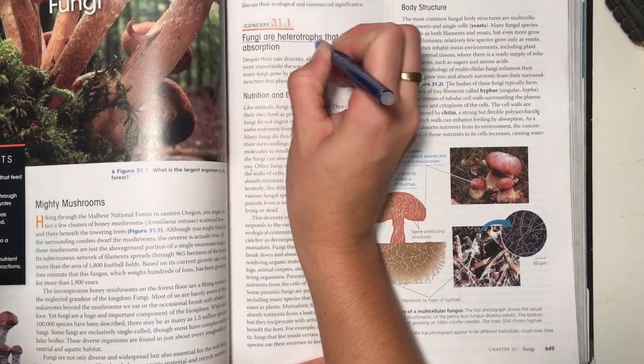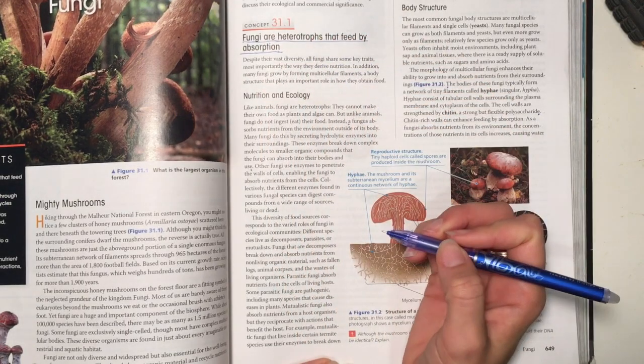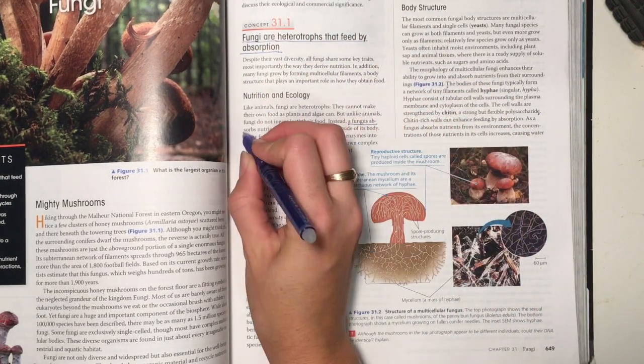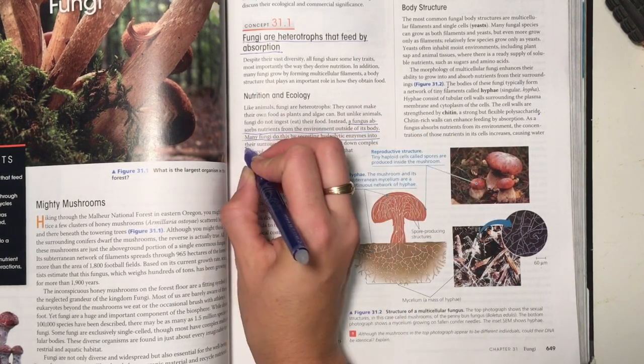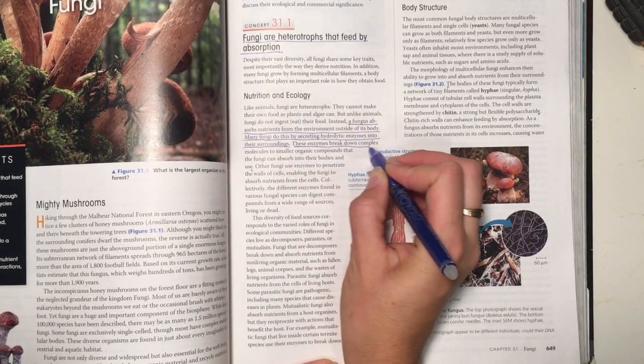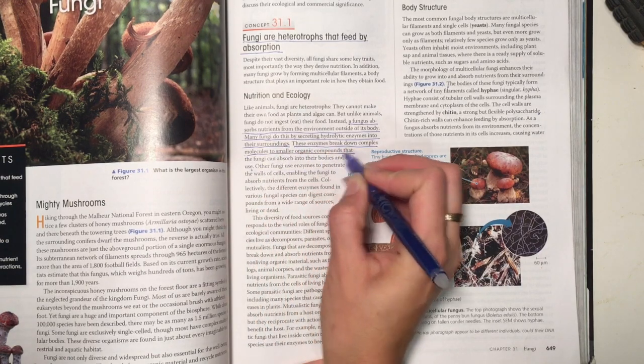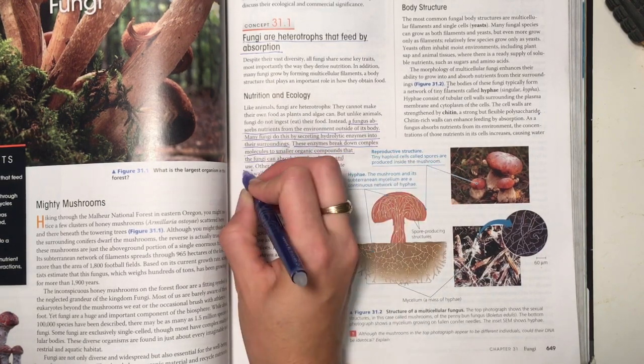Fungi are heterotrophs that feed by absorption. A fungus absorbs nutrients from the environment outside of its body. Many fungi do this by secreting hydrolytic enzymes into their surroundings. These enzymes break down complex molecules into smaller organic compounds that the fungi can then absorb into their bodies and use.